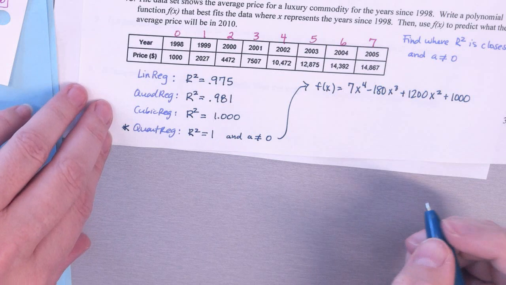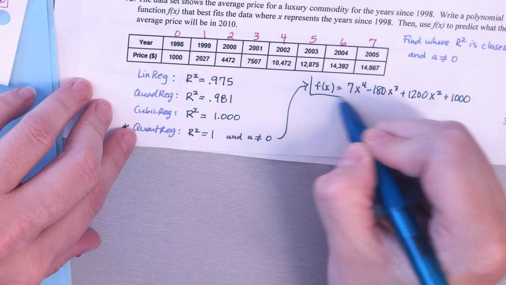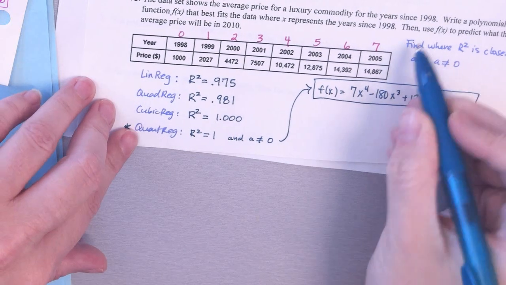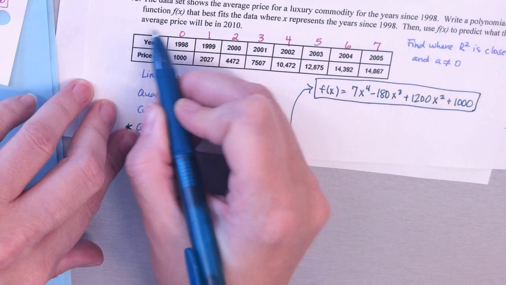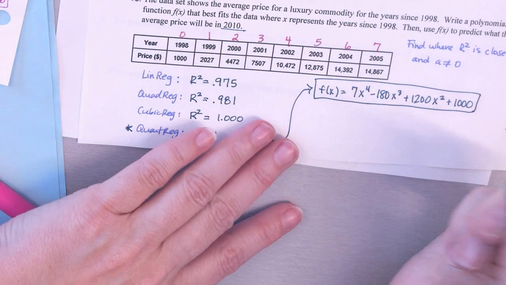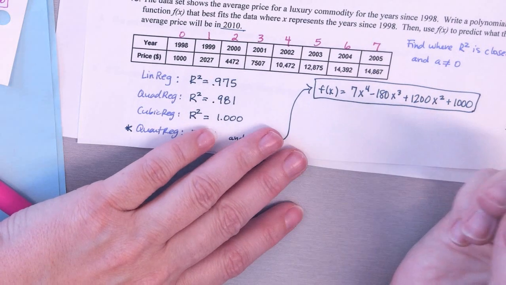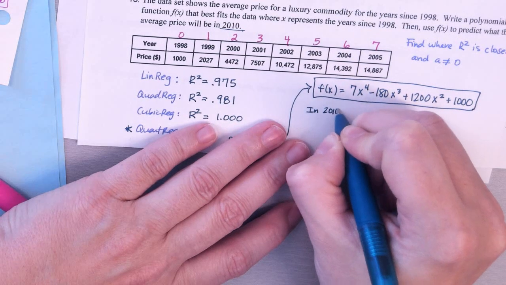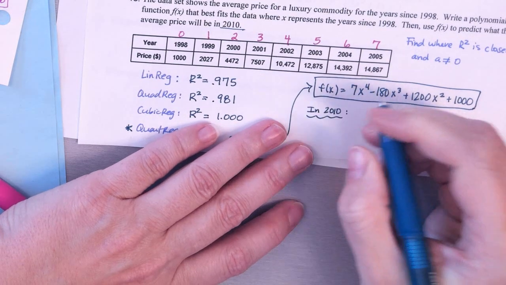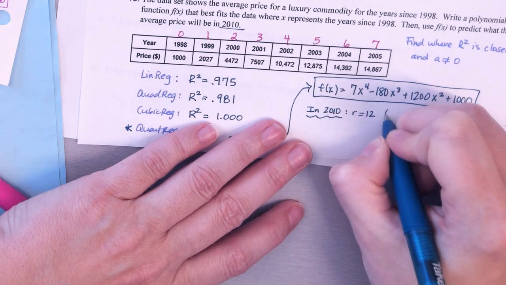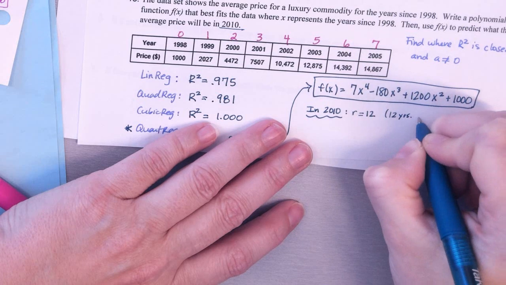And that is what you're going to use for the next part, where it says use f of x to predict what the average price will be in 2010. So my x value would be what? Yes, because it's 12 years since 1998.